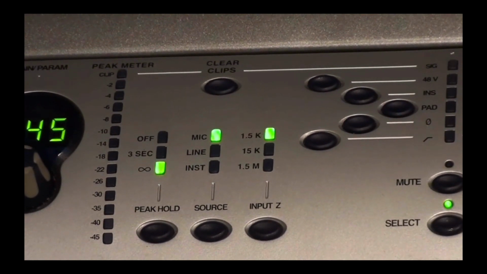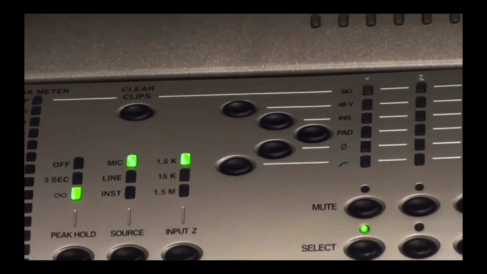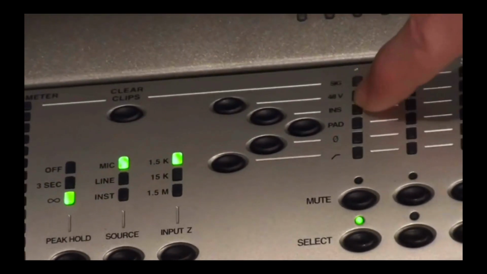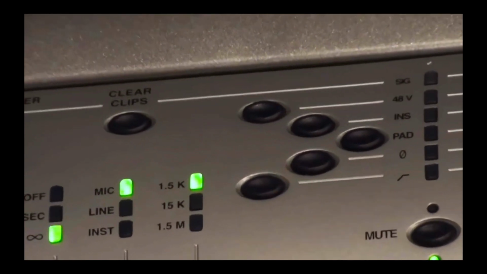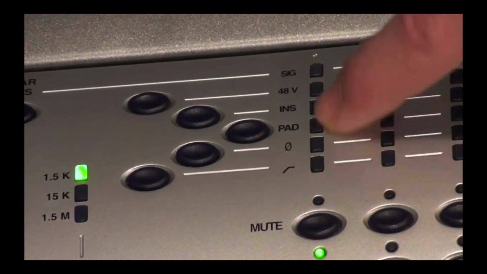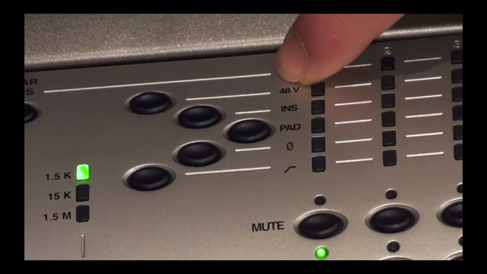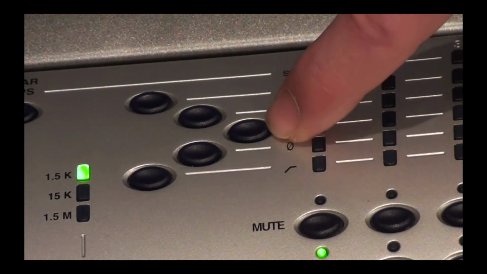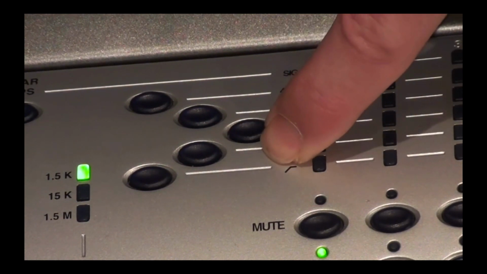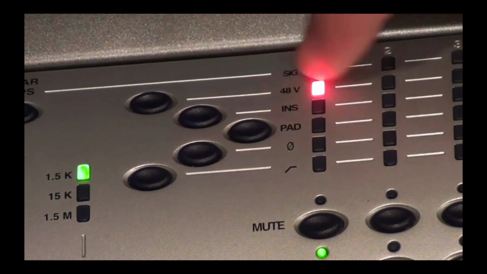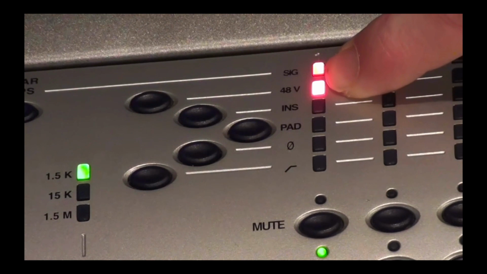So everything else that we want to control, phantom power, high pass filter, pad, polarity reversal, all that stuff is all vertical above each of these 8 channels right here. So each one of these buttons right here will correspond to one of these controls. 48 volt phantom power, turning the insert point for this preamp on and off, pad for the mic, phase reverse, and high pass filter all right there. So we select the channel. If I want to turn on phantom power, hit that 48 volt button right there. It gives me the red light showing me that 48 power is on.